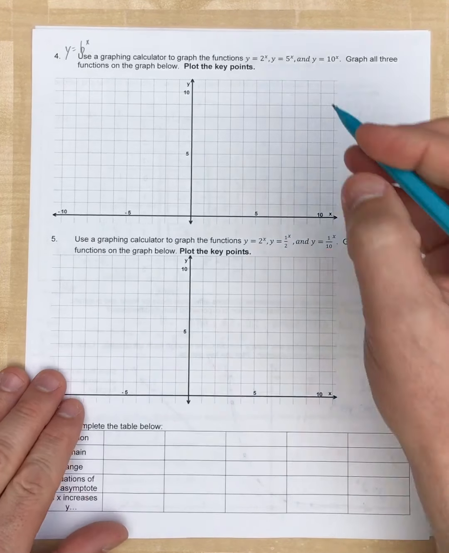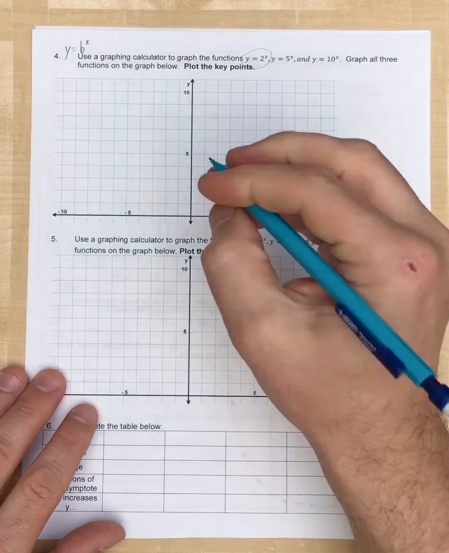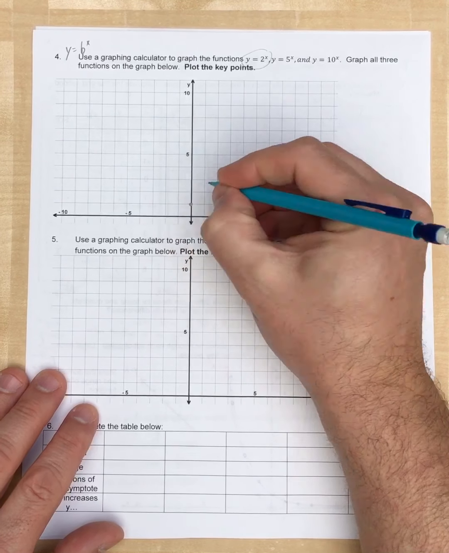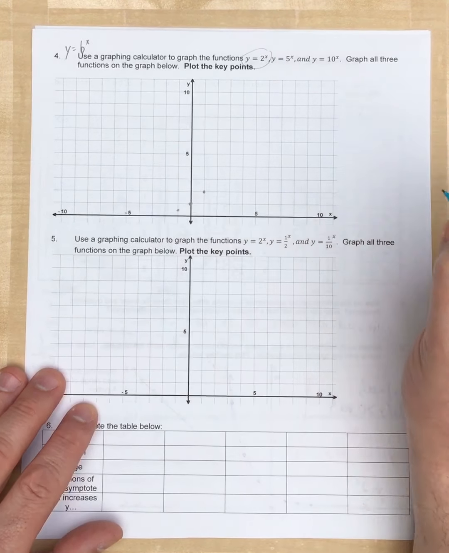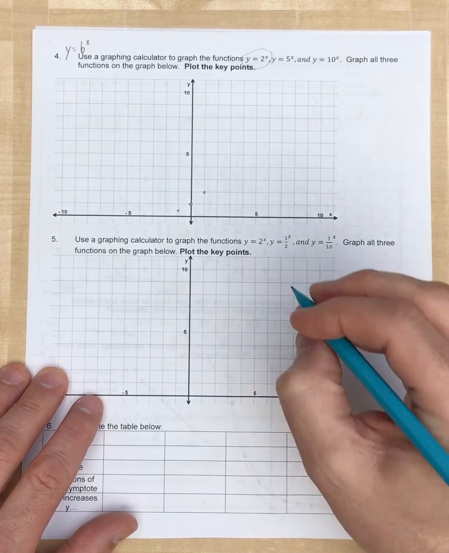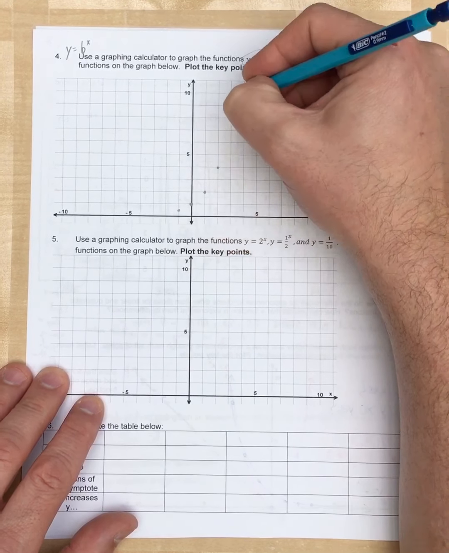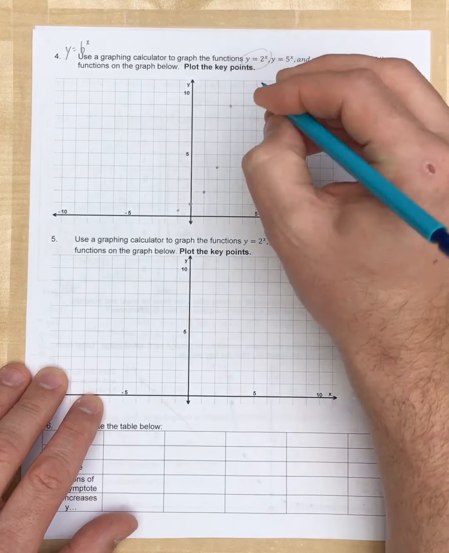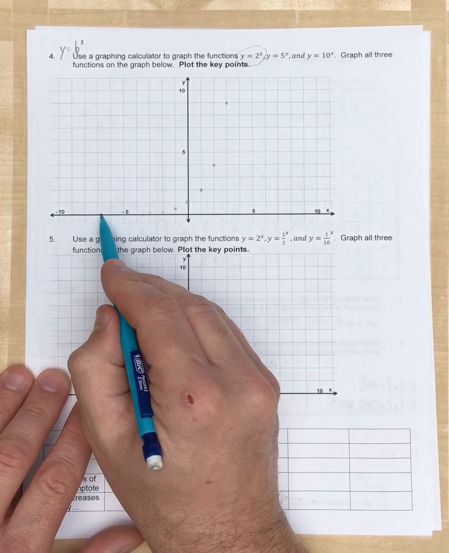So I'm going to graph y is equal to 2 to the x first with the pencil. And one point that I know for sure is this, another point that I know for sure is this, and another point I know for sure is this. And I'll explain to you how that works shortly. I also know that this is going to be this, and this is going to be this. And this is going to be smaller and smaller. And so we're going to get this sort of shape.